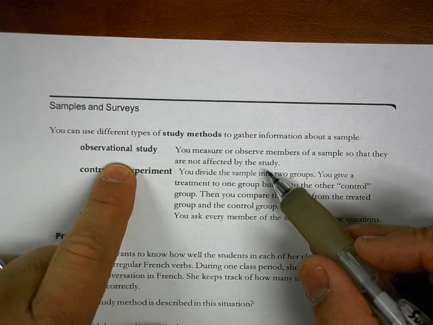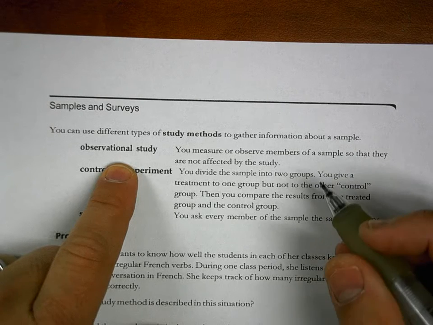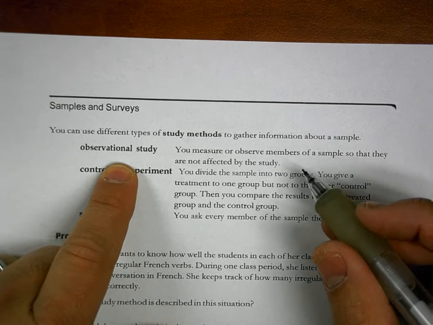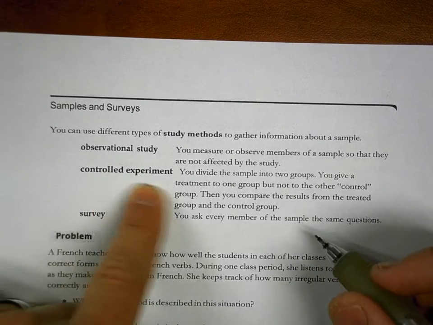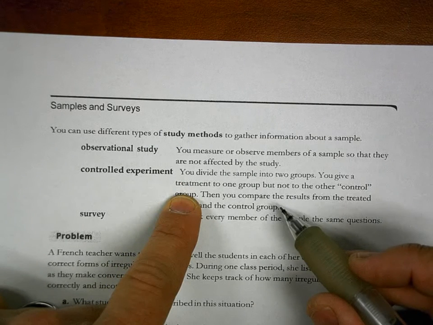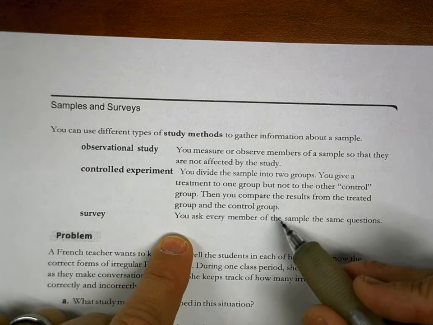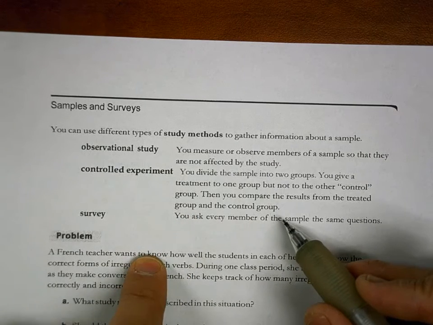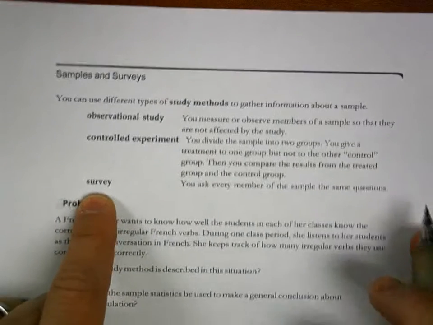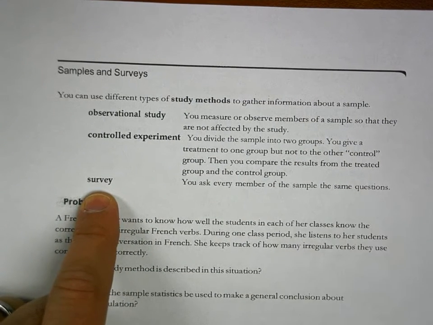So a person maybe who wants to observe this classroom maybe stands in the back of the room unnoticed and observes. Okay. A controlled experiment, you divide the sample into two groups. You give a treatment to one group but not to the other control group. Then you compare the results from the treated group and the control group. Okay, that's a controlled experiment. Or you can survey. You ask every member of the sample that you've chosen the same question. So most of these we're talking about maybe sampling or surveying.